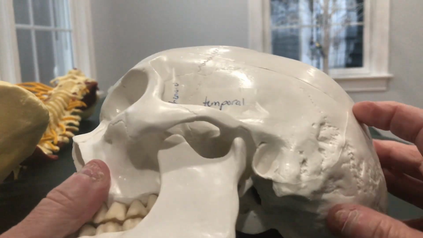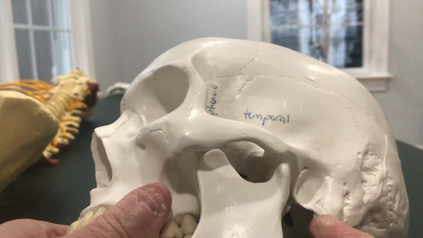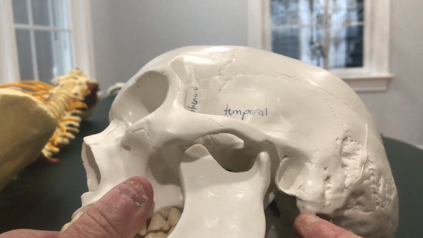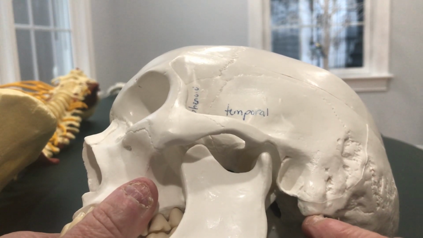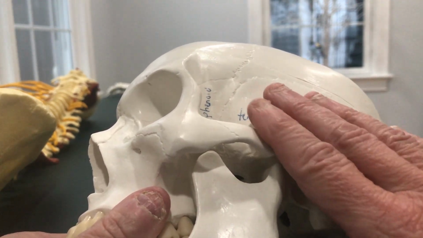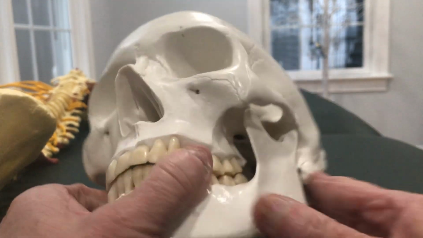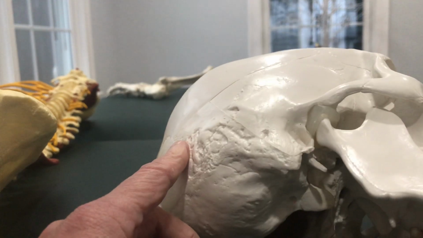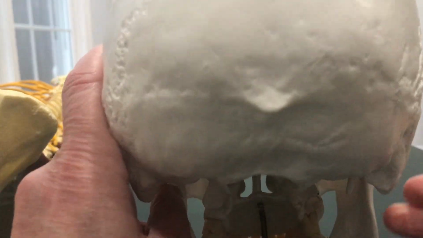The mastoid process, which I'm pointing to right here, is the attachment of one of our neck muscles that we'll talk about a little bit later. It's part of the temporal bone. Temporal bone is one of the bones of the skull. So there's the left mastoid, there's the right mastoid, and then we have talked about the occipital bone.